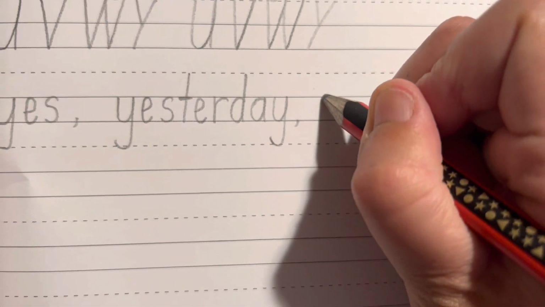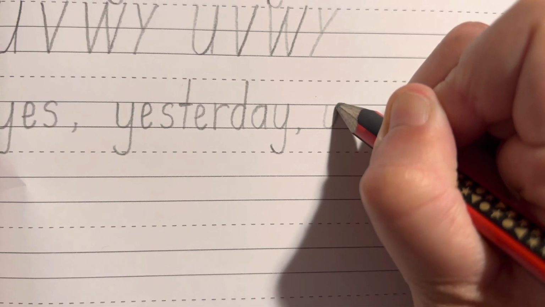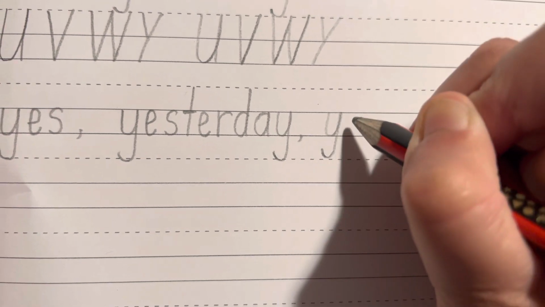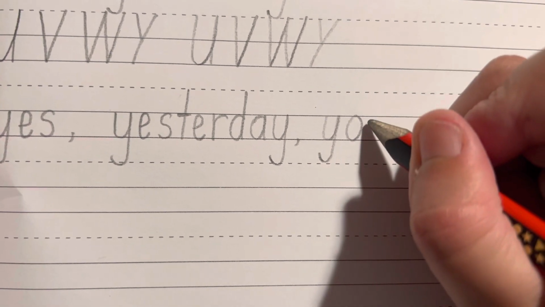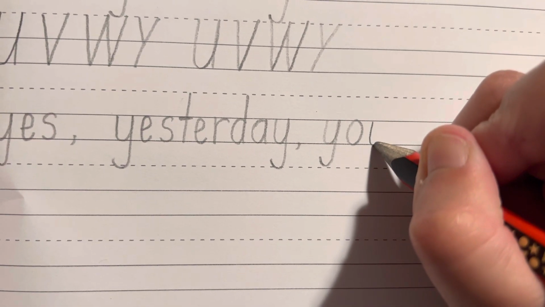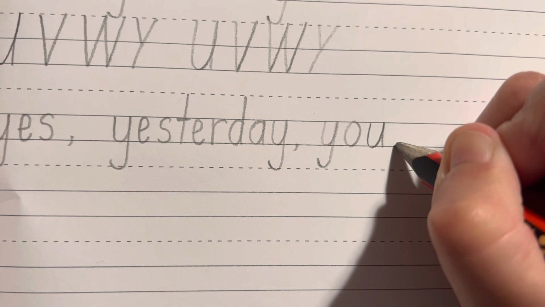Next word is you, Y-O-U. So lowercase y, go up and around all the way down, and then you have O, go around, touching both solid lines, and for the lowercase u, you go down, up, and straight down.